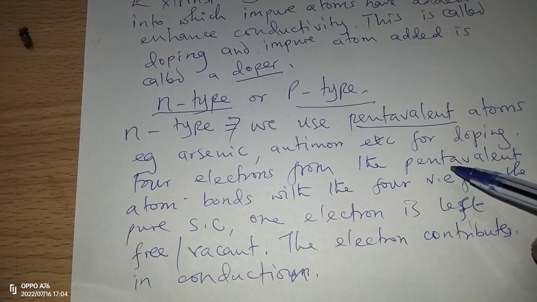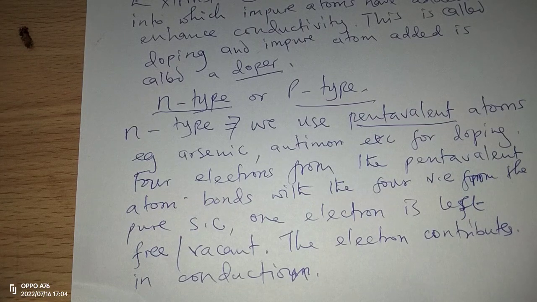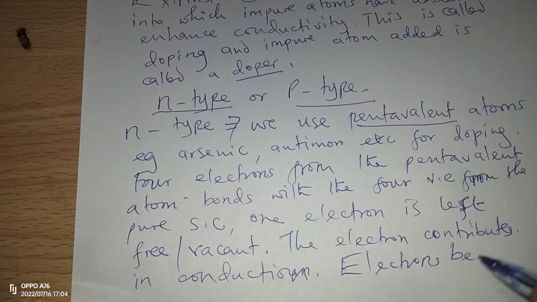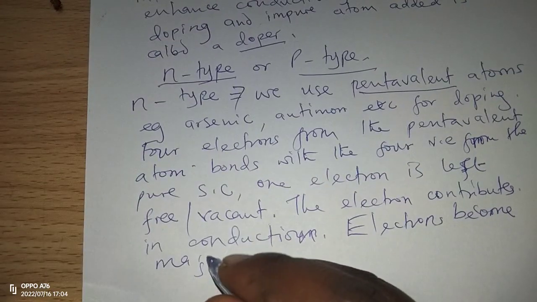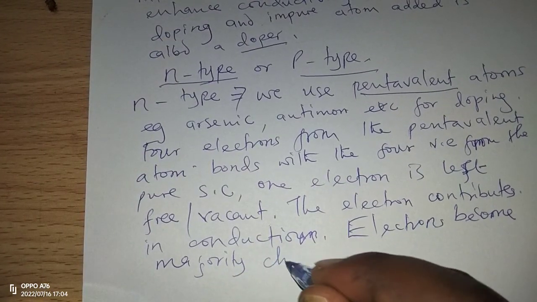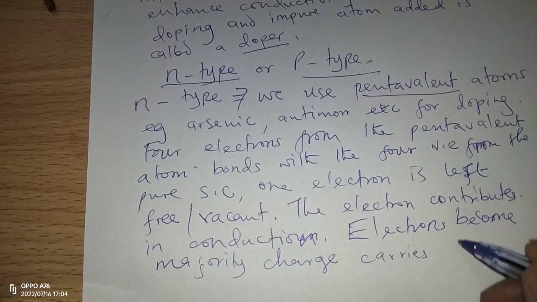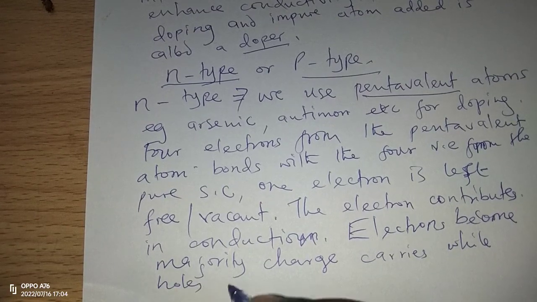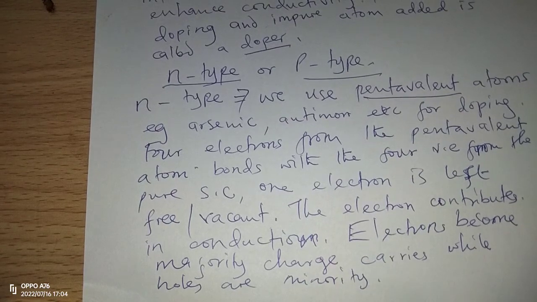This means now, because electrons have been added and they are taking part in conduction, electrons become majority charge carriers, while holes are minority charge carriers.